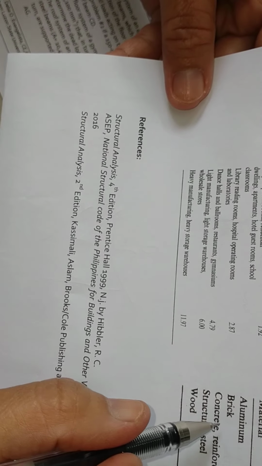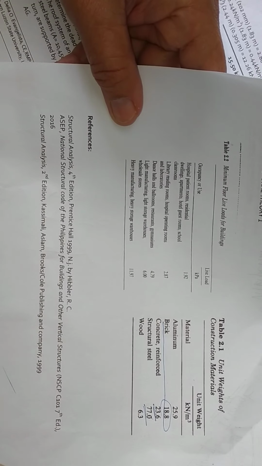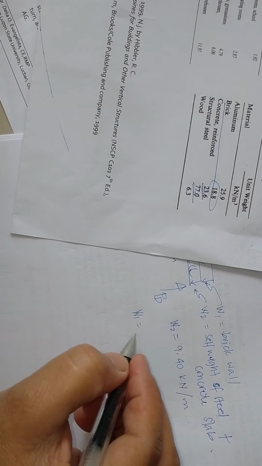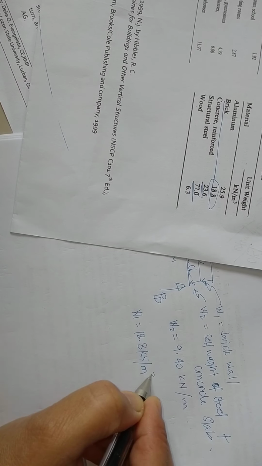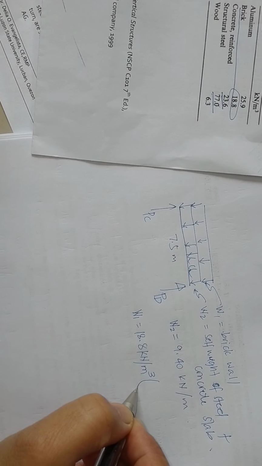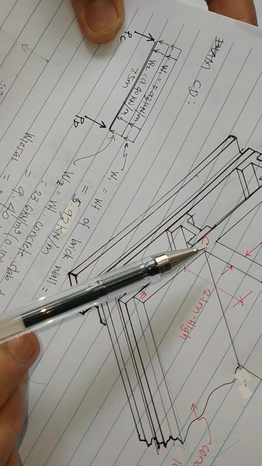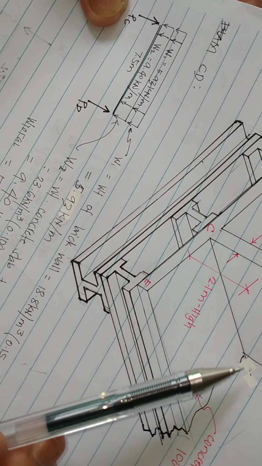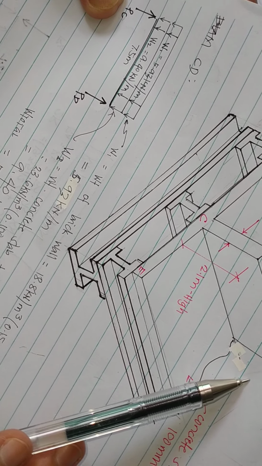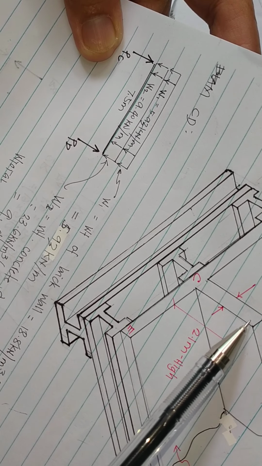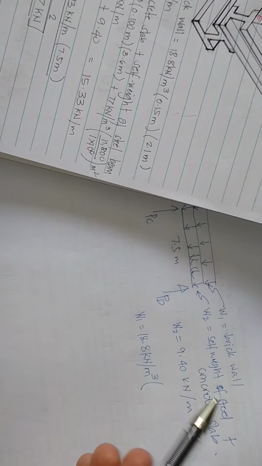So the brick wall will give you, sa table, 18.8 kilonewton per cubic meter. Multiply by, so this is along the length, in order to get the kilonewton per meter, you will multiply it by its height and thickness.